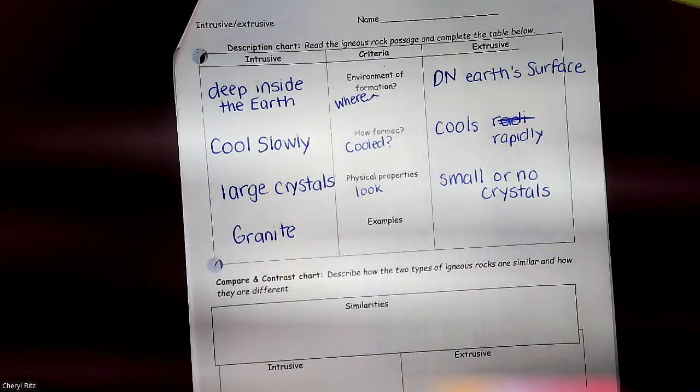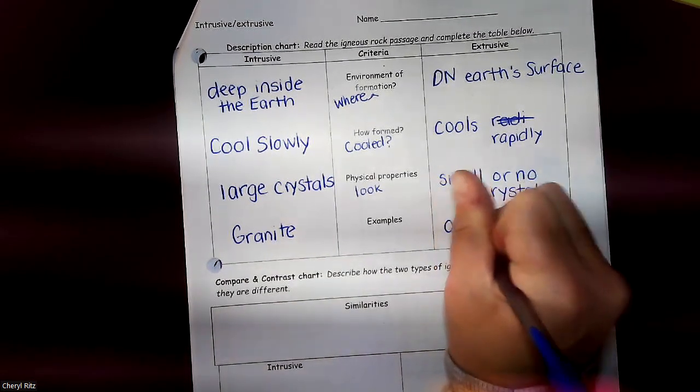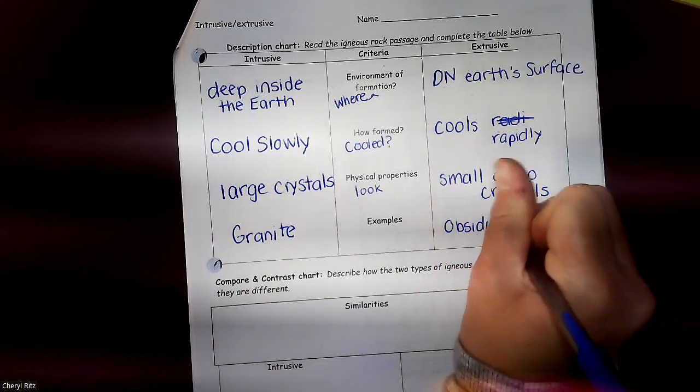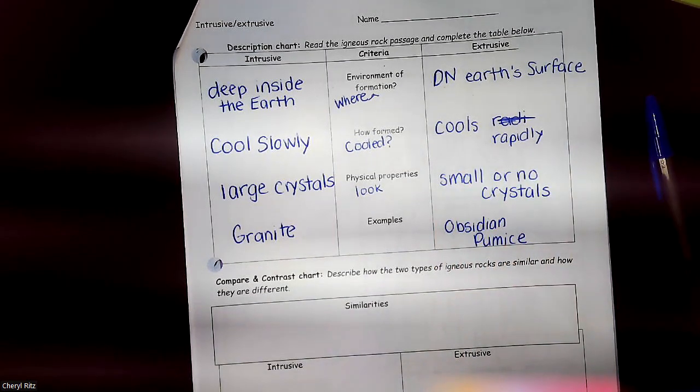And what were the examples given in the reading for that one? Obsidian and pumice. Basalt is another example. Was that in the reading? Yeah, so basalt was another one. Guess I should have grabbed those while I was over here. Oh, now I see why I didn't grab them. I don't have them.